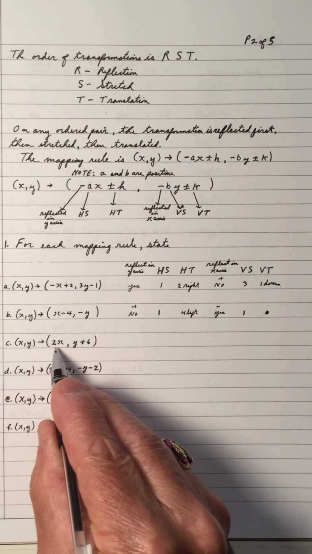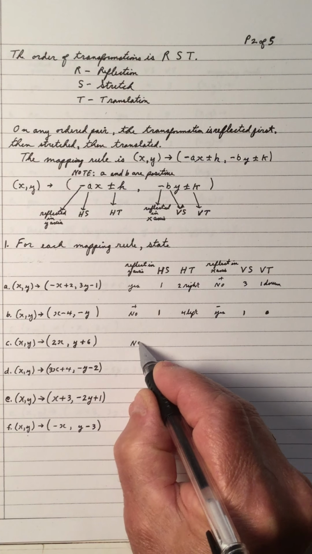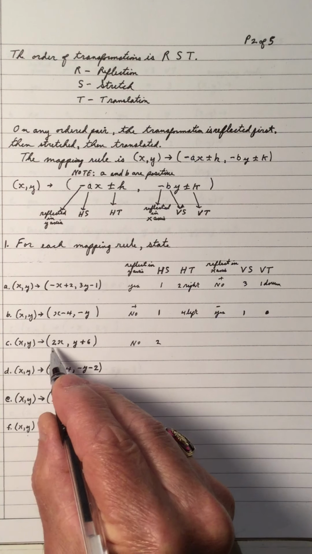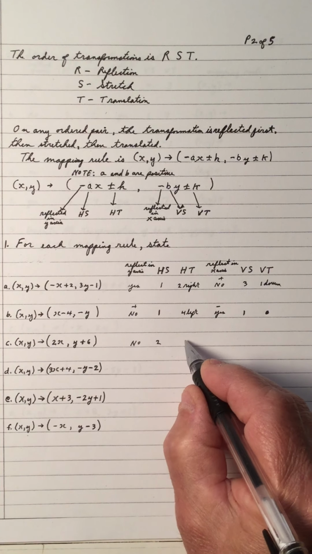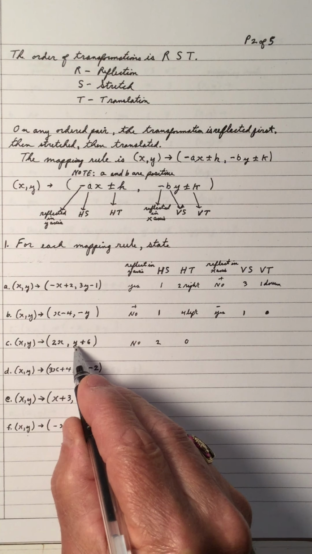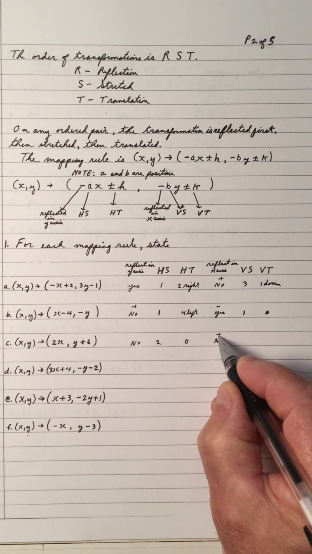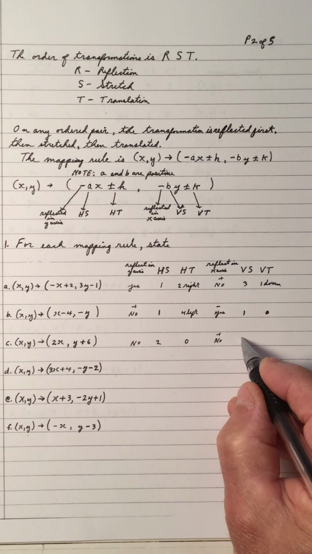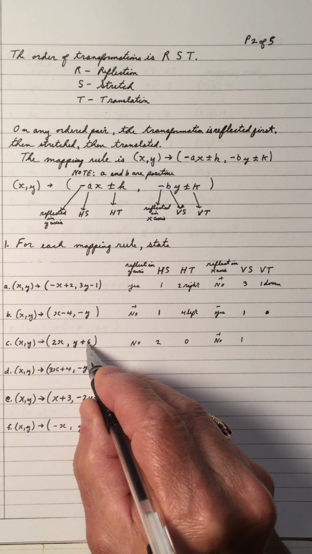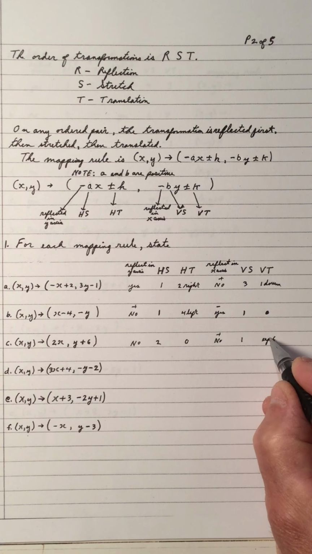So (x, y) maps to (2x, y plus 6), there's no negative. And the horizontal stretch is 2, because it's 2 times x. And there's 0, it's not moved left or right because there's no plus or minus on the end. And y plus 6 is a no, because it's positive. And the vertical stretch is a 1 because there's a 1y. And the vertical translation is plus 6, so it's up 6.